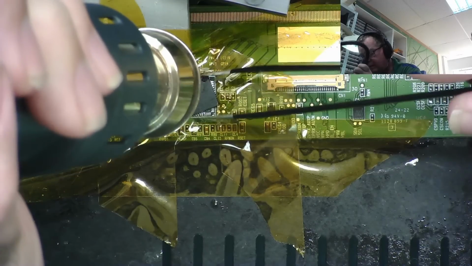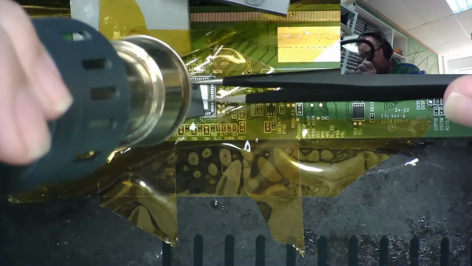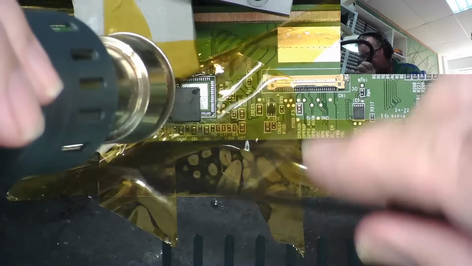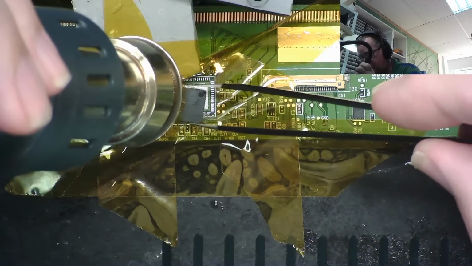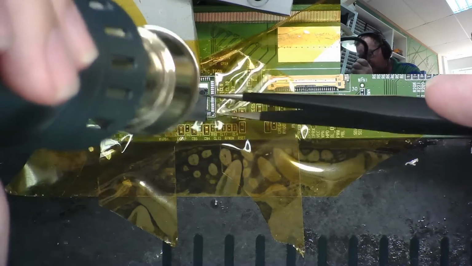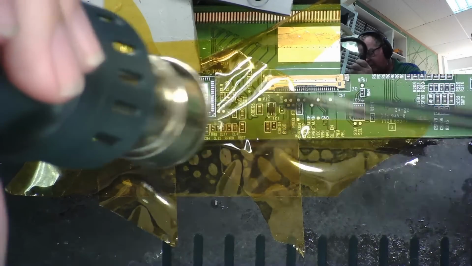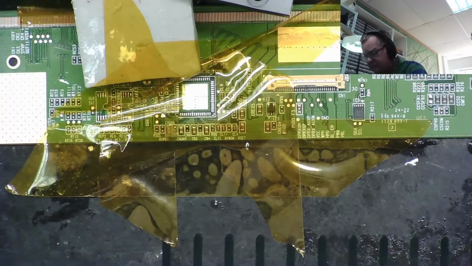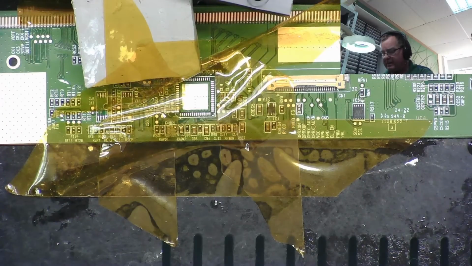Yeah, it's moving now. I'll have it in a minute. Yeah, I've got it. Look. What a mess. Let's see how much mess we made of that, eh?